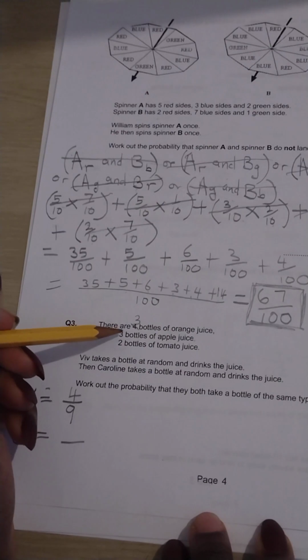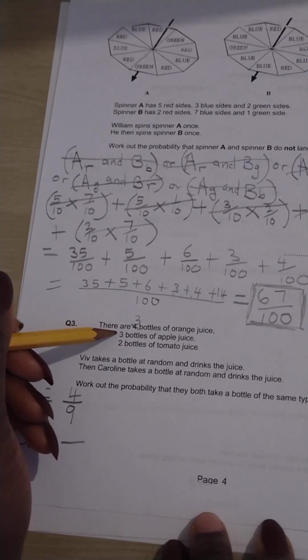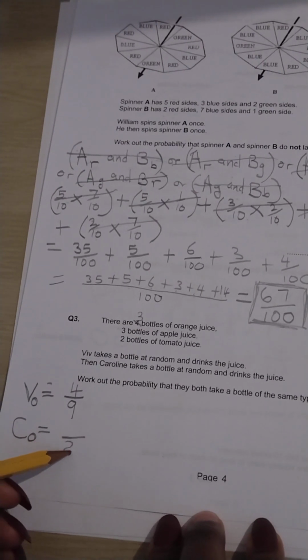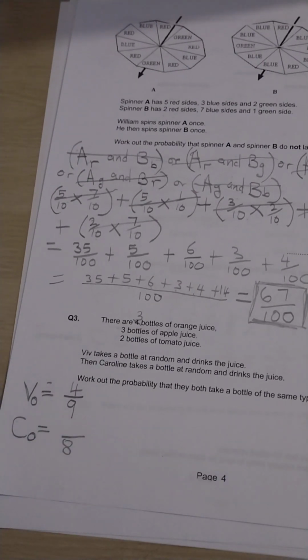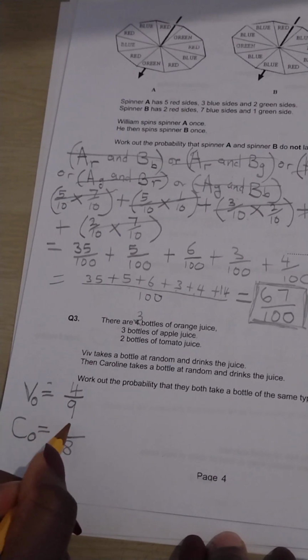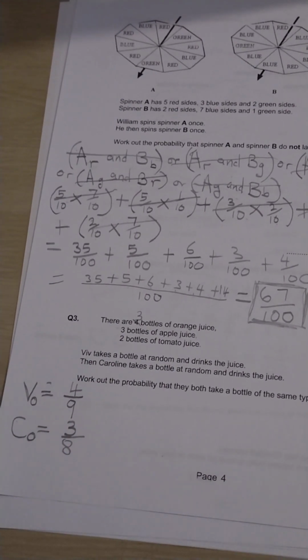3 oranges plus 3 apples plus 2. So we now have only 8 bottles left because Caroline, Vivian or Viv has taken 1 bottle. Okay. Now the probability, how many chances does Caroline have with the oranges? She has 3 chances, so there are 3 opportunities for her to pick oranges. So the probability of Caroline taking an orange juice is 3/8.